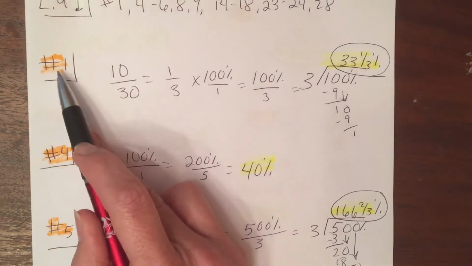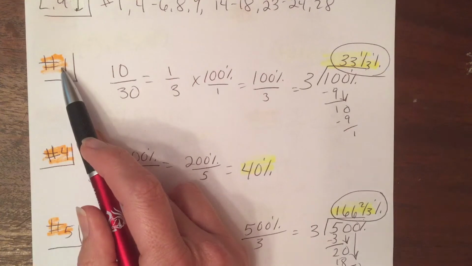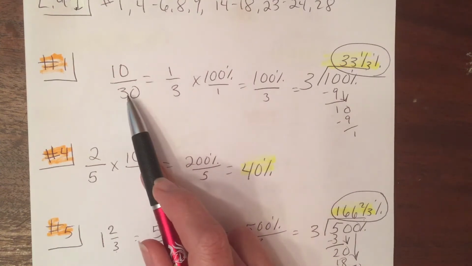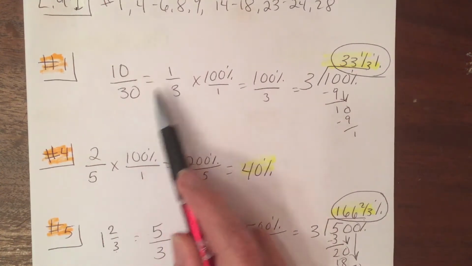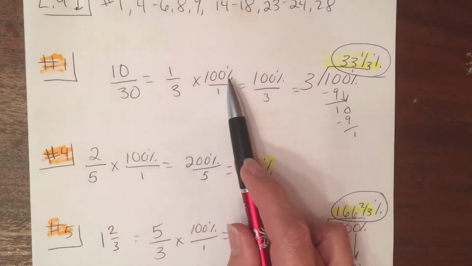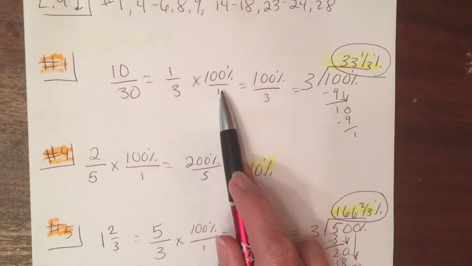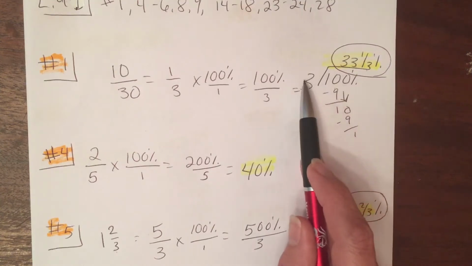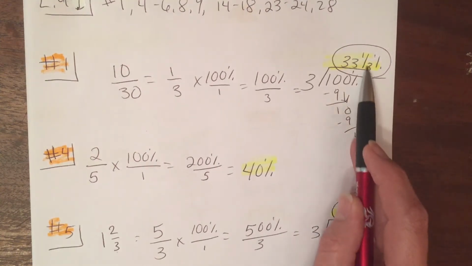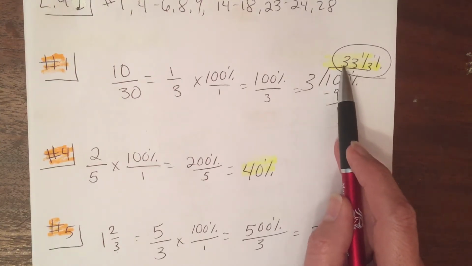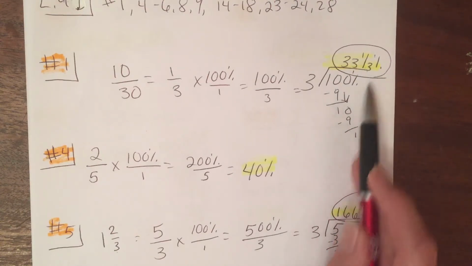Okay. Our first problem was number 1. Number 1 said 10 of the 30 students on the bus were boys, and they want to know that ratio in a percent. So what I did is I reduced 10 over 30. I got 1/3. And then to get from fraction to percent, I multiply by 100%. Since this is a fraction, I put my 100% over 1, just so I can multiply fraction times fraction. And I got 100% divided by 3. So then I did 100% divided by 3. I end up with a remainder, so my remainder has to form a mixed number with the rest of my answer. The final answer, 33 and 1/3%.